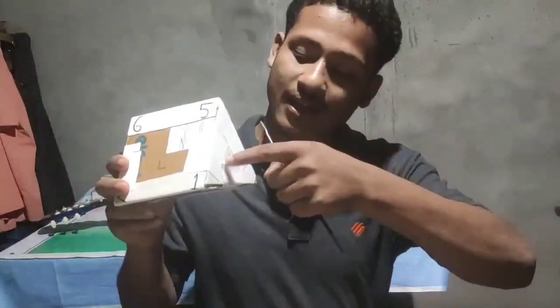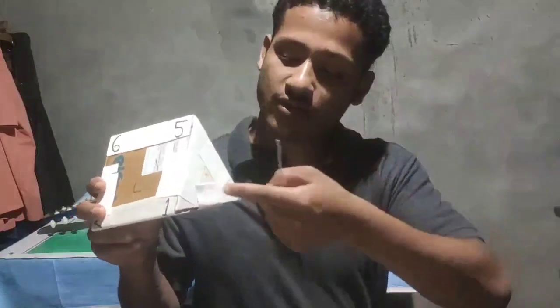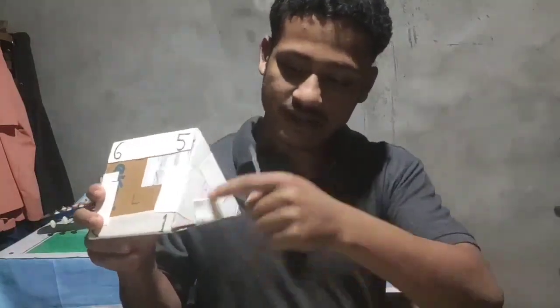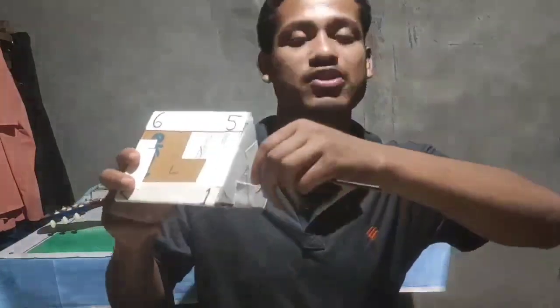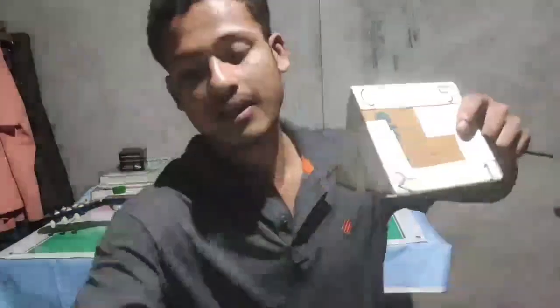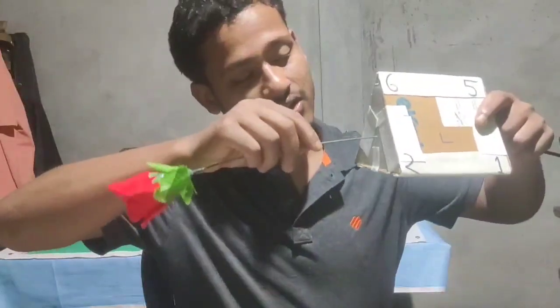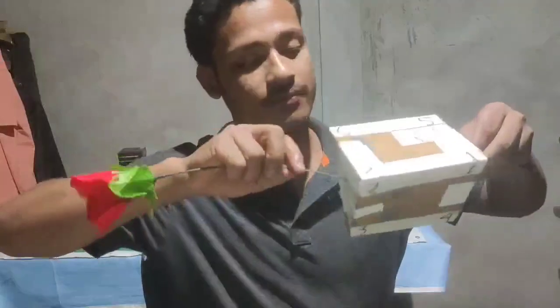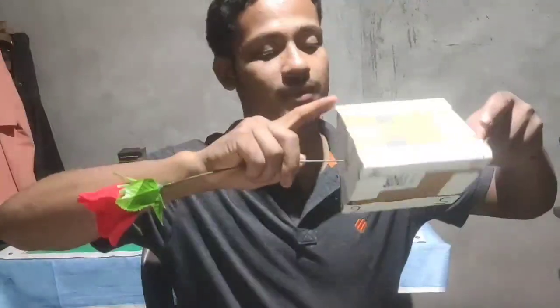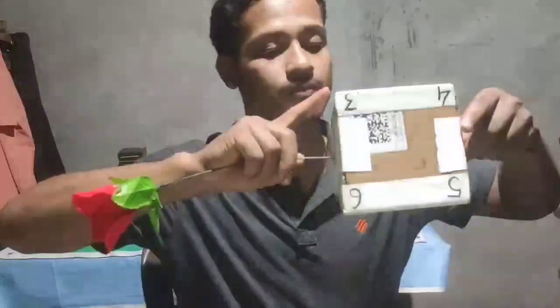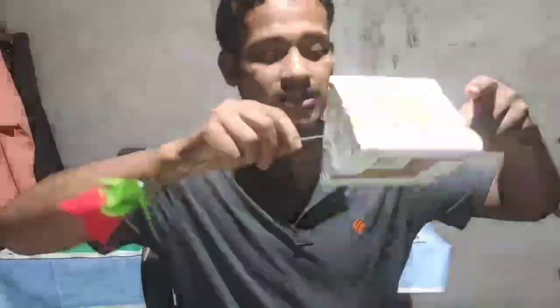Now this is a point, the point of intersection of the medians. This is a median, this is a median, and this is the intersection point. Let's say an axis passes through this point. There is no physical axis here, so I have taken this one as the axis. Now look how I will rotate. It is rotating very nicely.